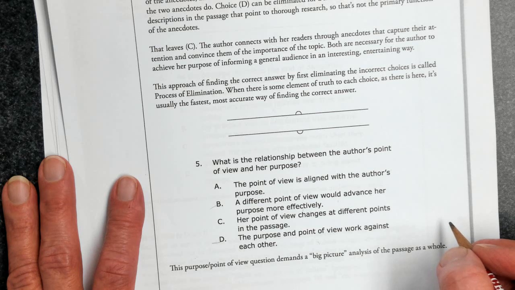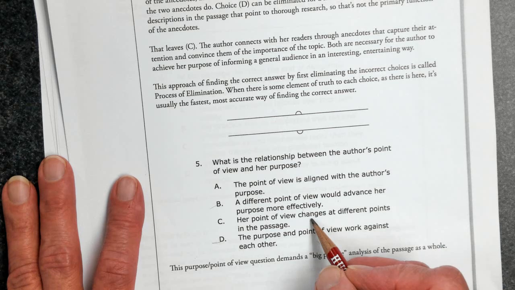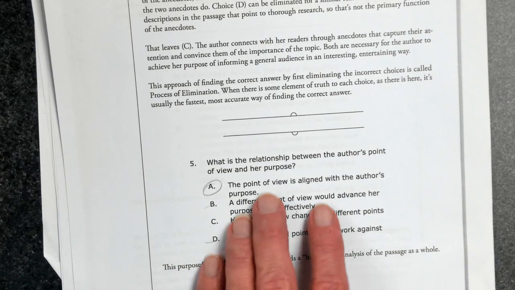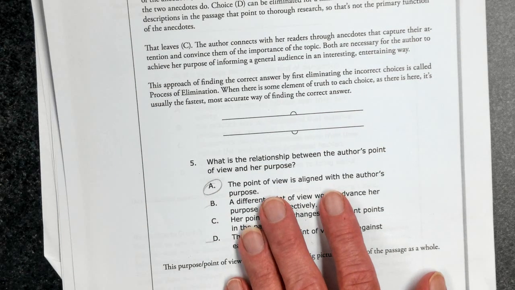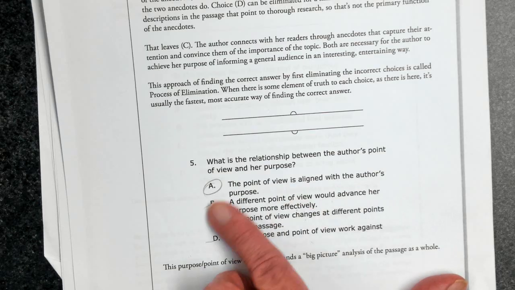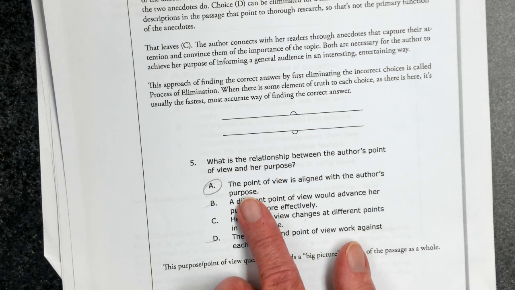I'd say we can also eliminate C. Her point of view changes at different points in the passage. Because she's definitely keeping on track, right? She's staying on one subject. So the best answer for this is going to be that the point of view is aligned with the author's purpose.